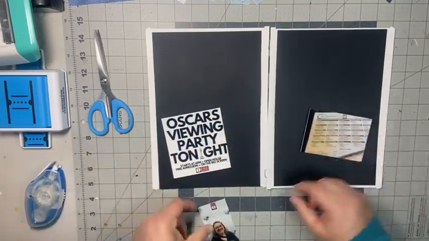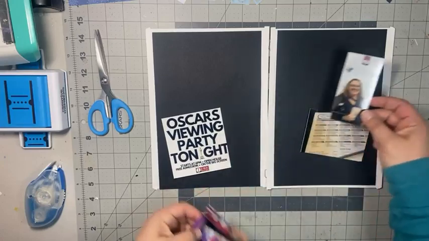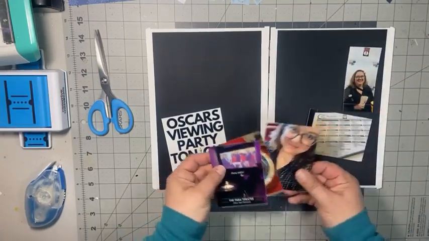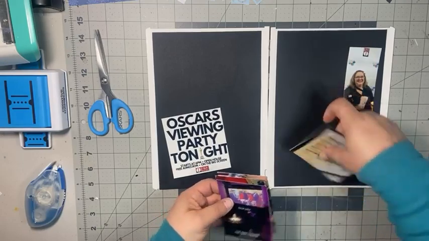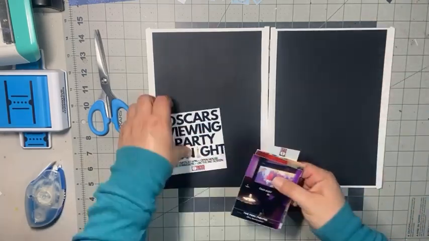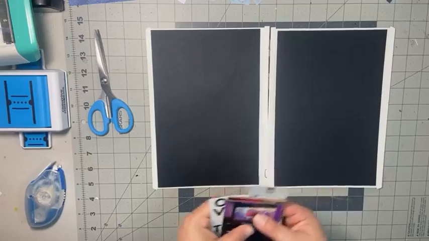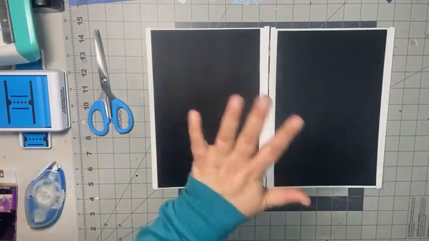Now, because these pages are smaller, I might have too many photos, because even though I did print these small, there's not a lot of room on here. So I'm actually just going to set these photos aside. I'm going to start with the tickets, because I know I want to do the ticket thing on here.